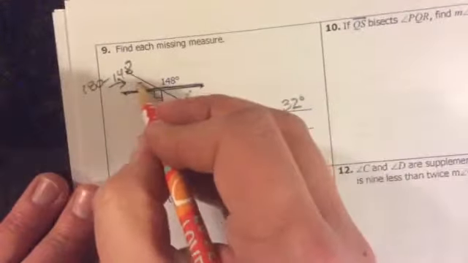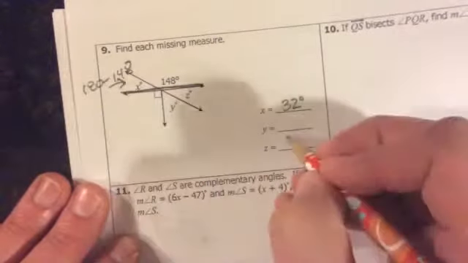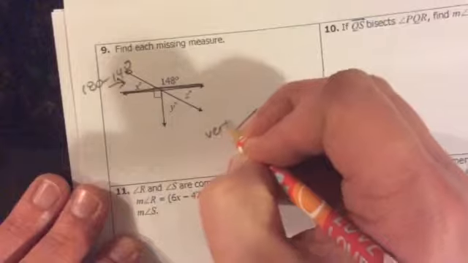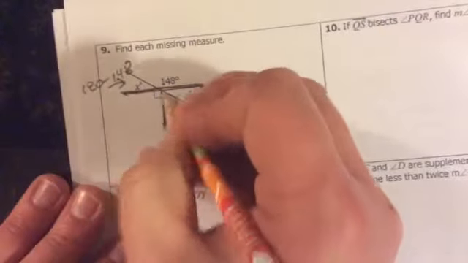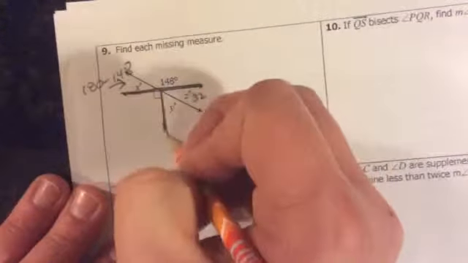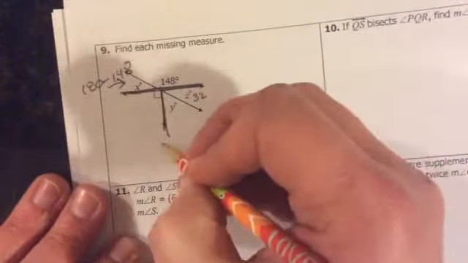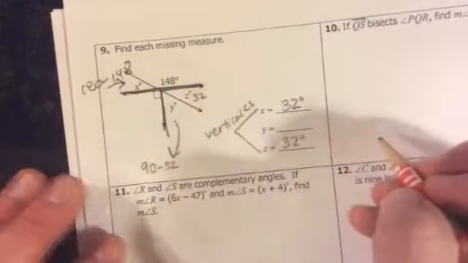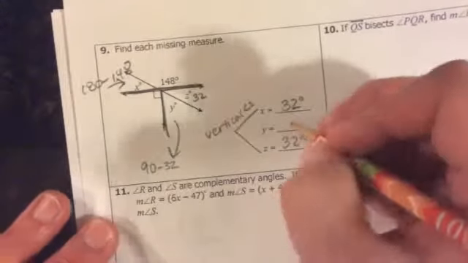If I know this angle is 32 degrees, that means z is also 32 degrees. These two are vertical angles. And then if z is 32, I know this angle is a right angle right here. That means that this also must be a right angle. So y must be 90, take away 32, which is 58 degrees.